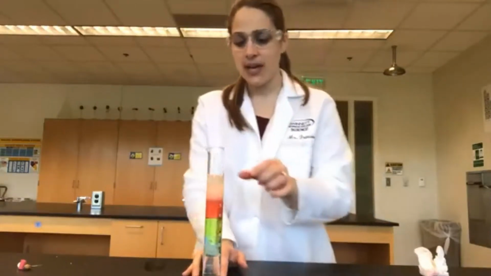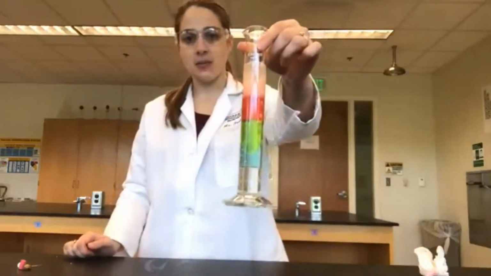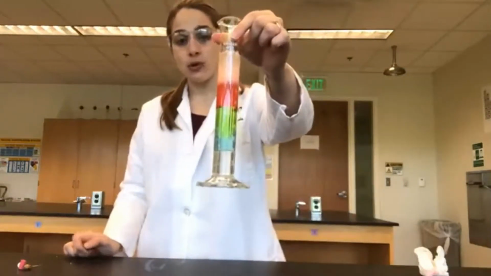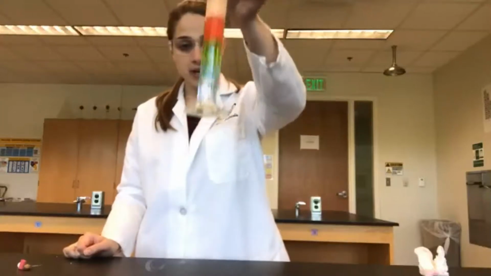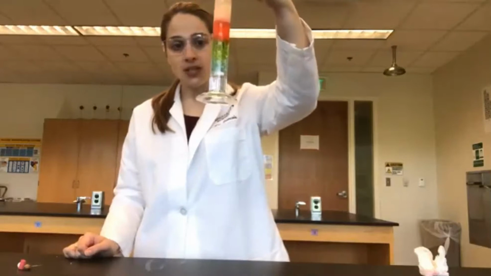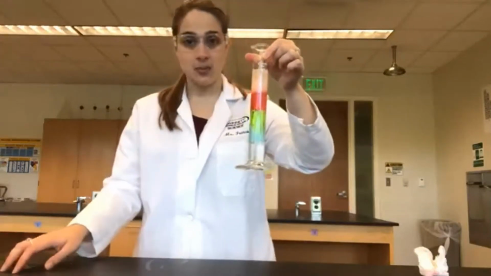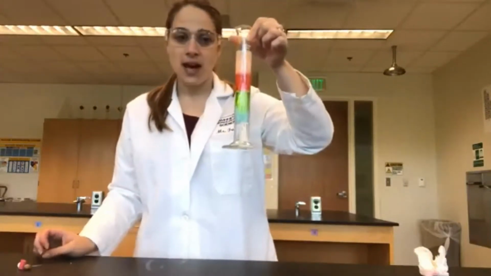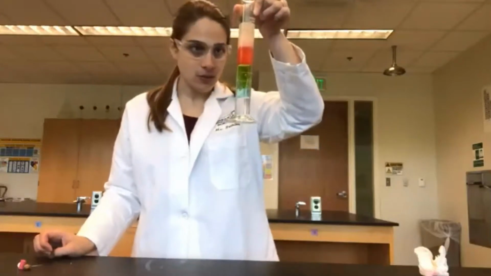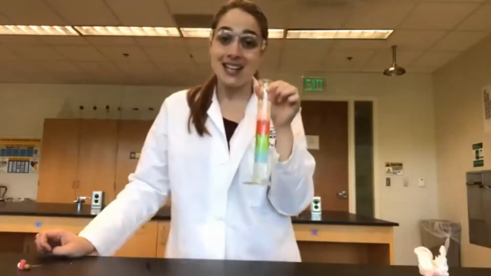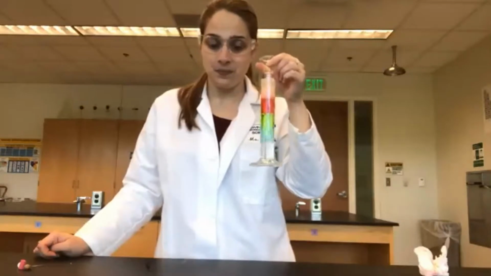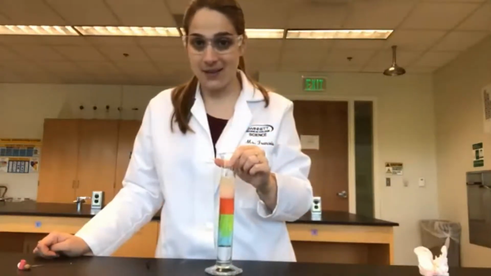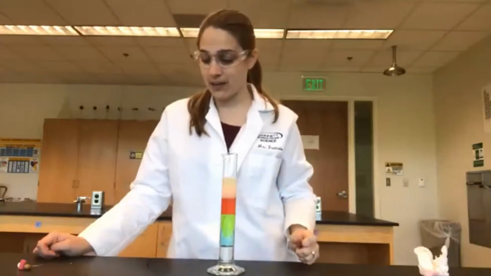What we're going to do now is take some different items, and we're going to put them or drop them into our density column. From there, we can figure out roughly what the density of these various pieces are. So go ahead and look at your procedure, and I want you to take a guess or make a hypothesis of where the various items are going to land. Let's see if your hypotheses are correct.